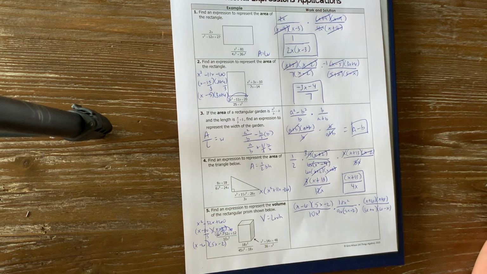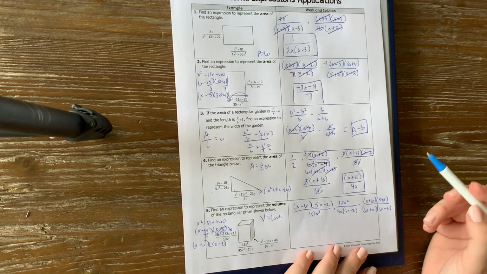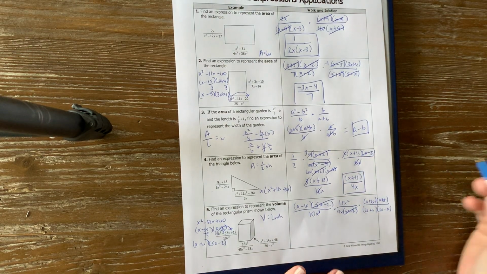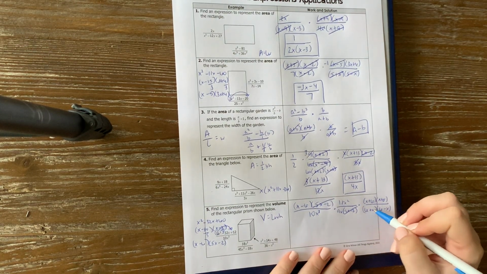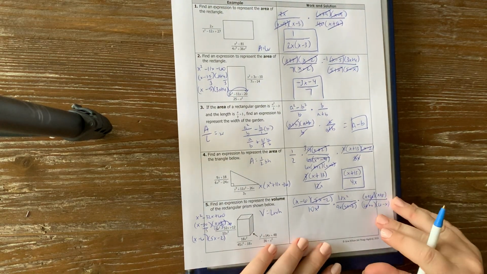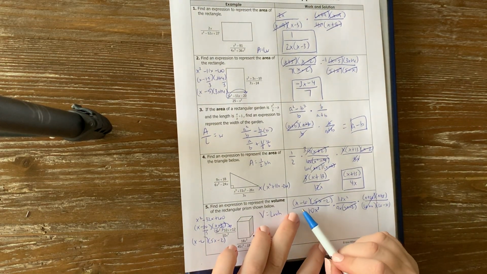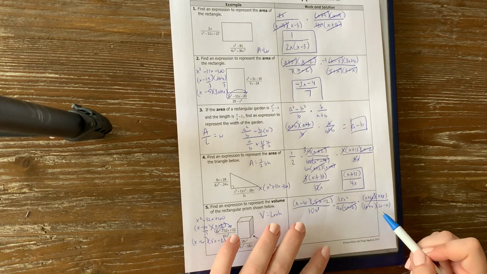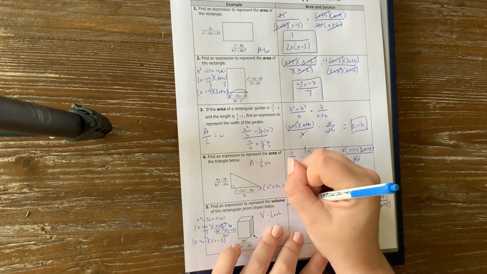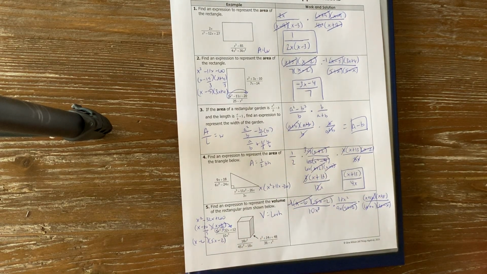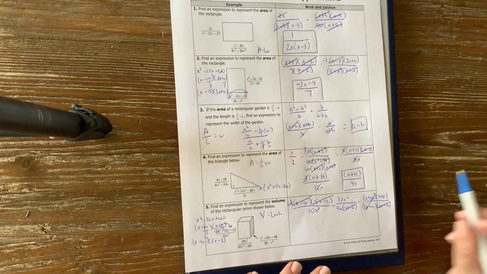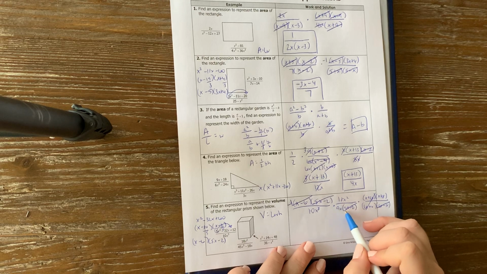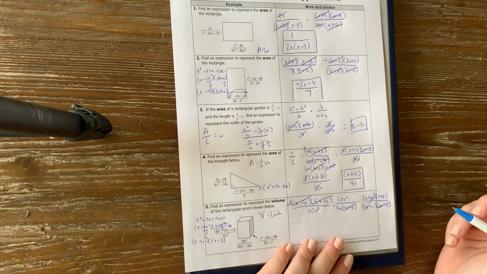So then from there we just want to cancel. So 5x minus 2's cancel. x plus 6 and 6 plus x, because they're both positive, they are technically the same thing, so those cancel. Right here we have x minus 6 and 6 minus x, so those are opposites of each other, so that's going to cancel down to a negative 1. Let's see, 18x squared and 9x, that's going to cancel to a 2x.